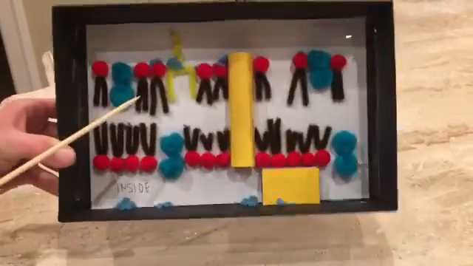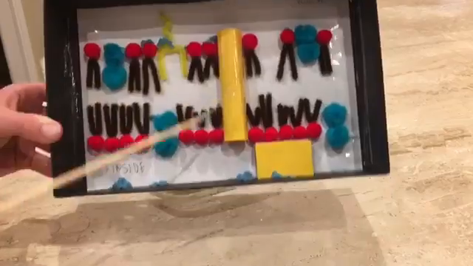As you can see, it went through the cell membrane from the outside of the cell to the inside of the cell.